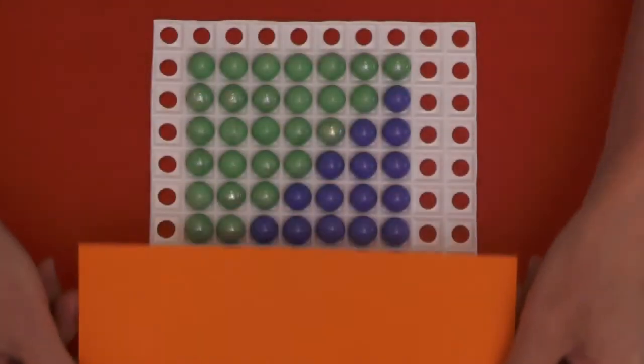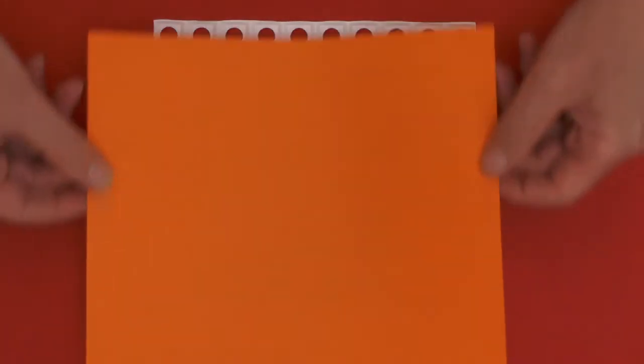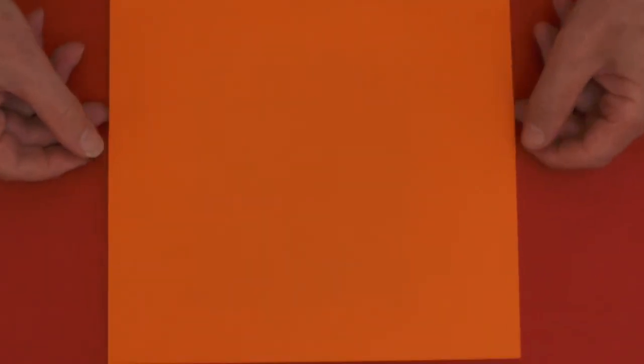The fourth phase is to say what is under the covering sheet without moving it. In this case, 7 take away 0 is 7. 7 take away 1 is 6. 7 take away 2 is 5. And at any time when the children are not sure, they can have a look and then cover up and carry on from where they were before.